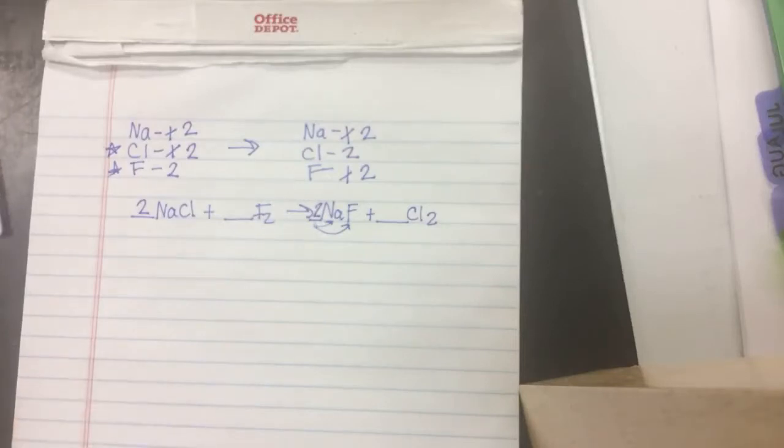Let's do another one, just so that we can be sure that you get it. Let's do a little bit more of a complicated one that involves some parentheses. Let's do number 10.